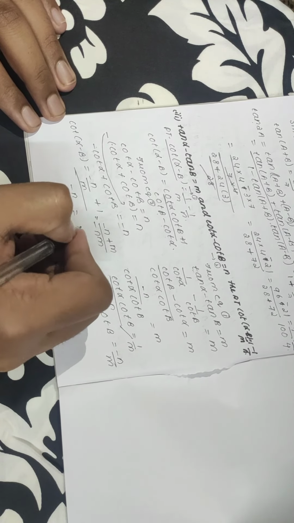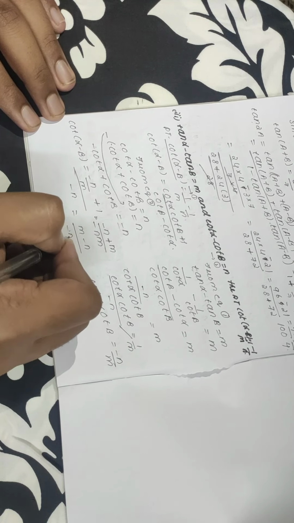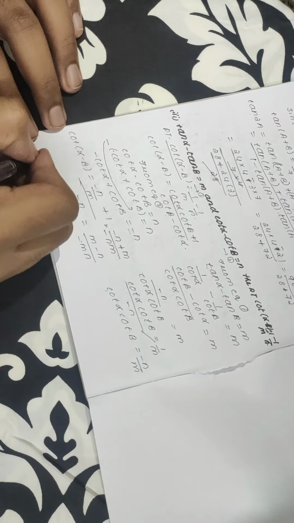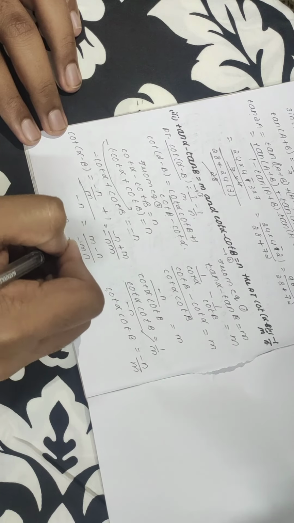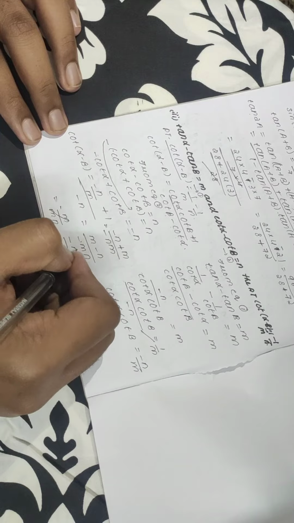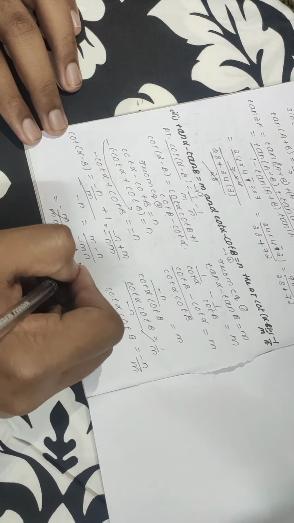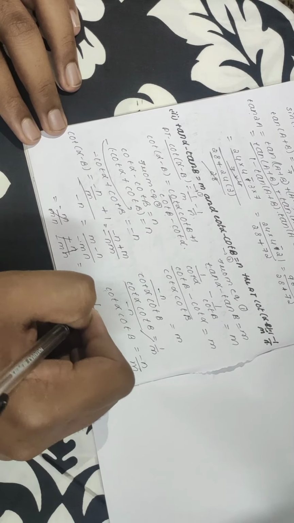So this is the value, m minus n by minus of m into n. So take individually. N by minus m into n: m gets cancelled and n gets cancelled, minus and minus get cancelled. From this you will get plus 1 by m minus 1 by n. Thus proved.